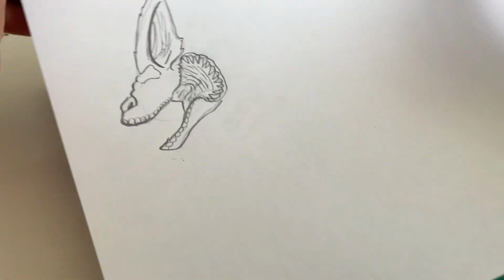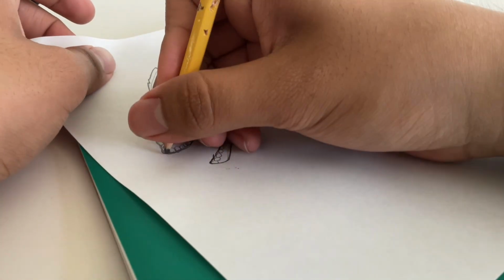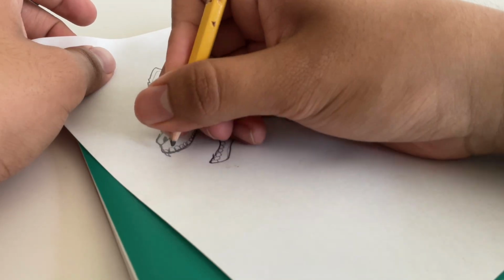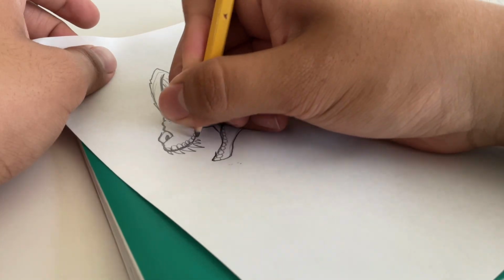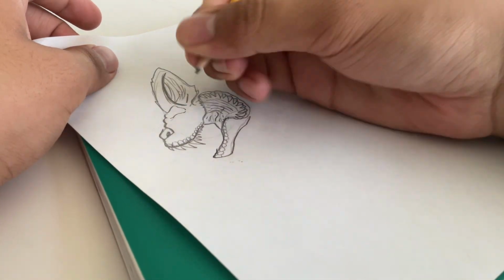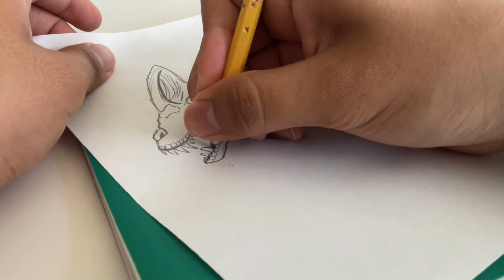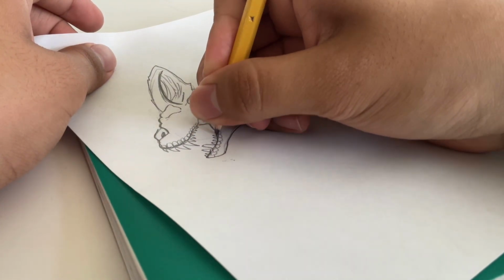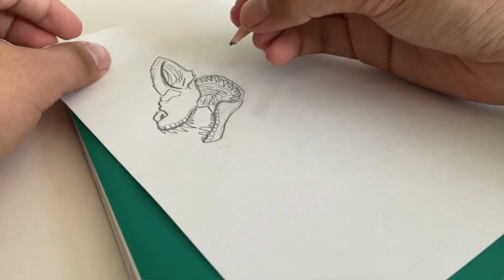So with that being done, we could start working on the teeth. So it's pretty nice teeth. So I wanted to make little fangs.